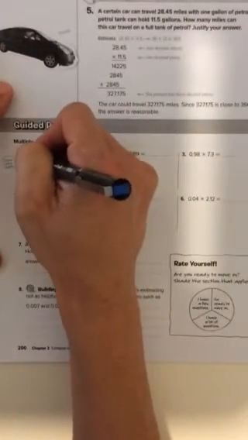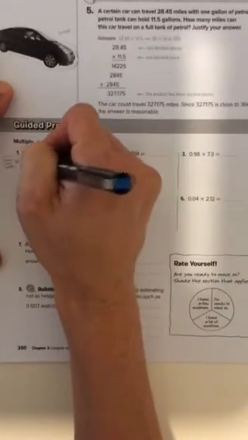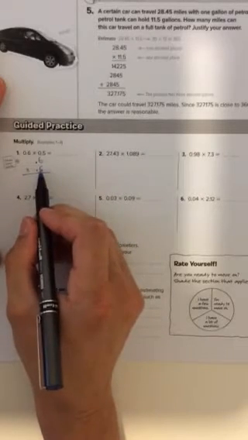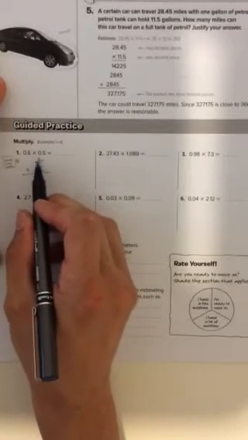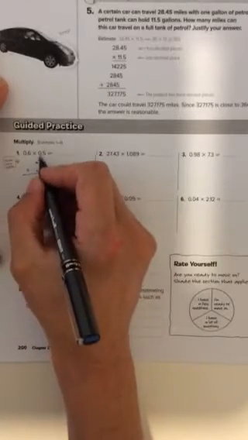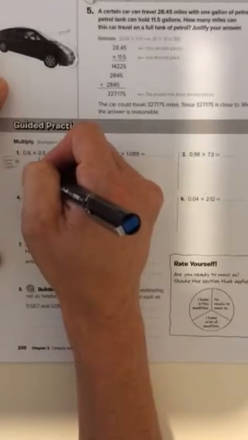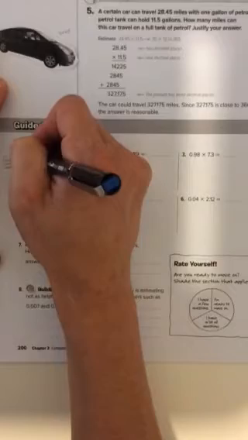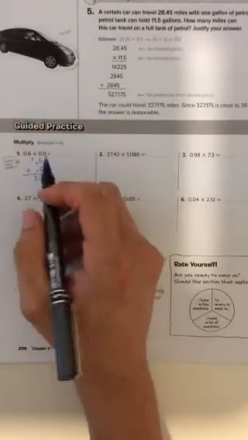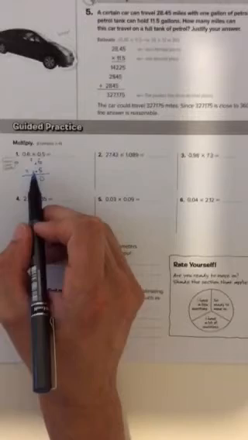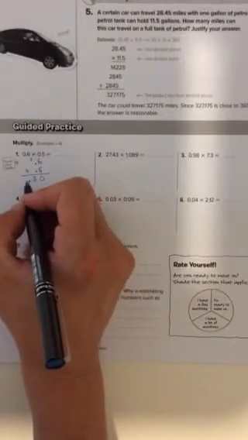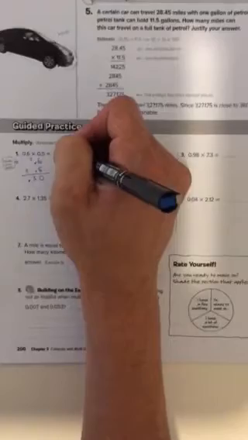It really is. So 0.6 times 0.5. Notice there's one number behind the decimal here and one number behind the decimal there, so there's going to be two numbers behind the decimal. 5 times 6 is 30. Now how many numbers are behind the decimal? 1, 2. We have to count them both, so I need to have two numbers behind the decimal in my answer. 0.30.